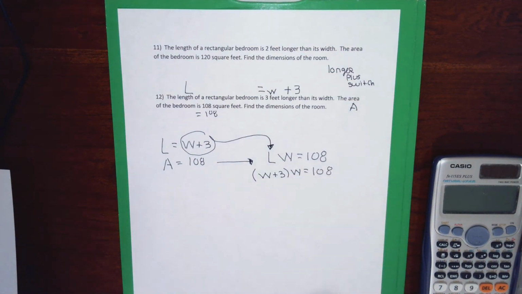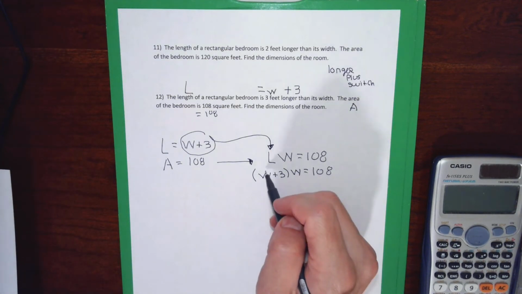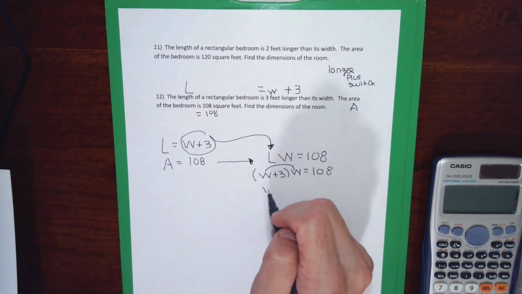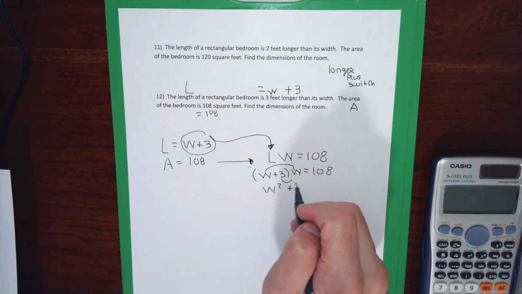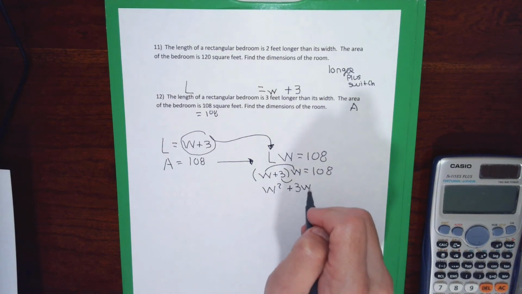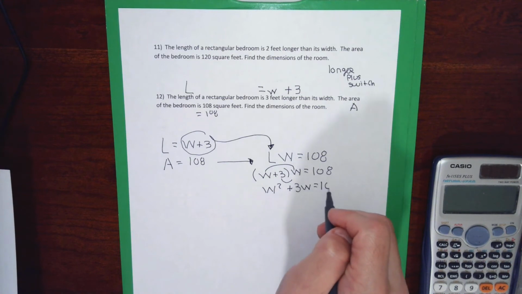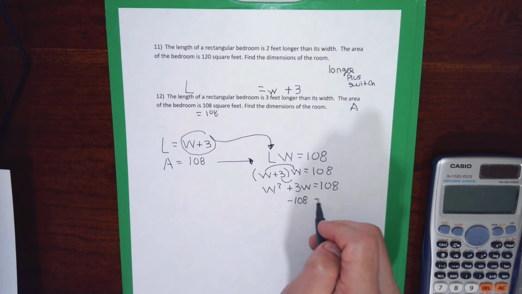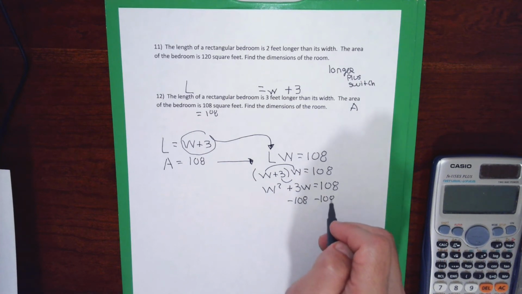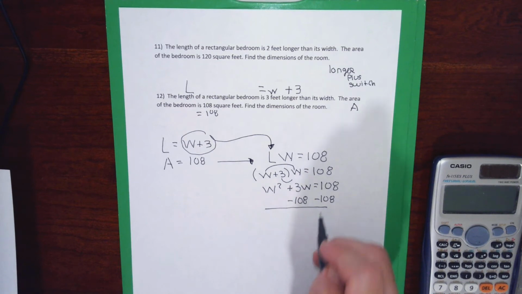I'm going to need to clear the parentheses that I put in by going W times W and 3 times W. I need to set it equal to 0, and then I need to deal with that disgusting number that's probably not on my chart.